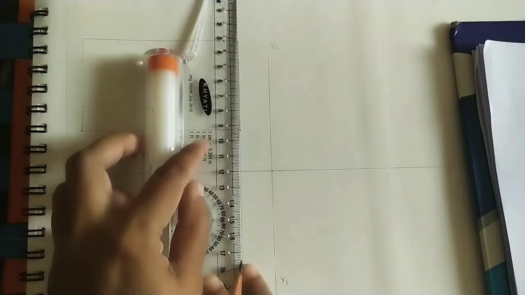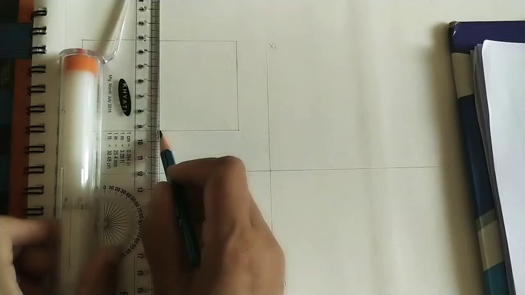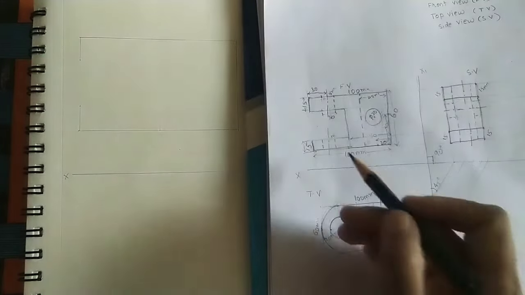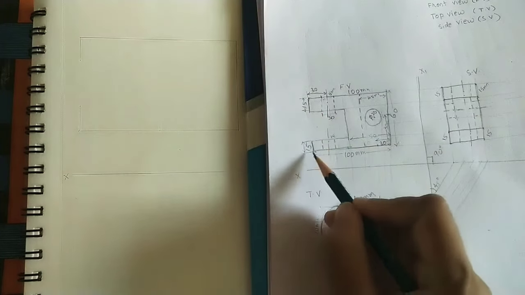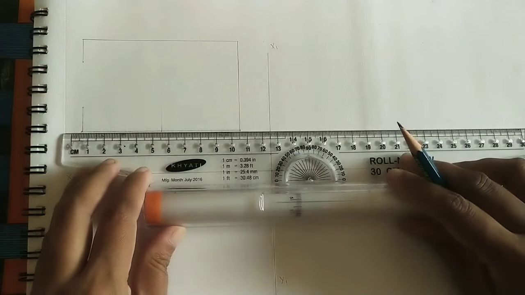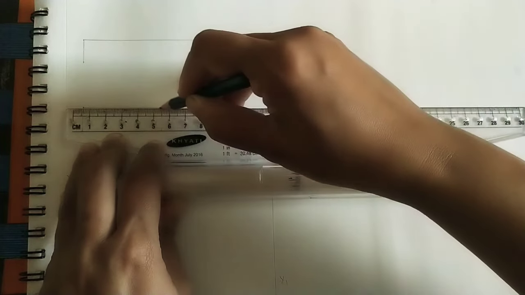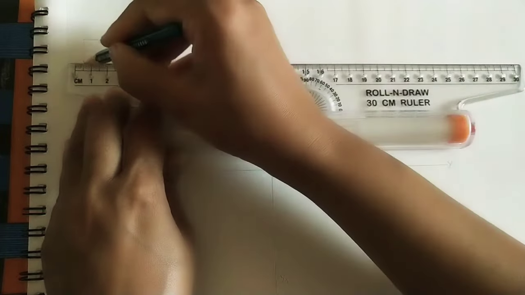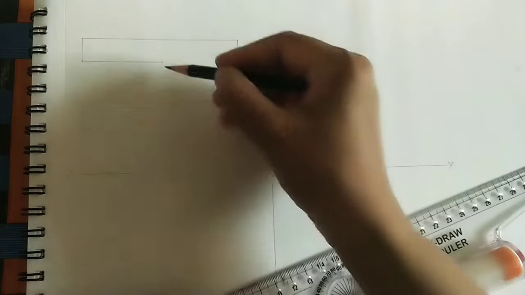Take this as the reference line. To this point, do the thin line. Now here, do the lines up to this thin line. From this, 15 mm. Take this as the reference line, move the scale up to this point, and do the line. Here join these two.